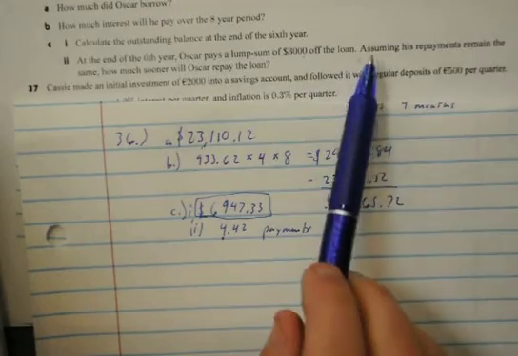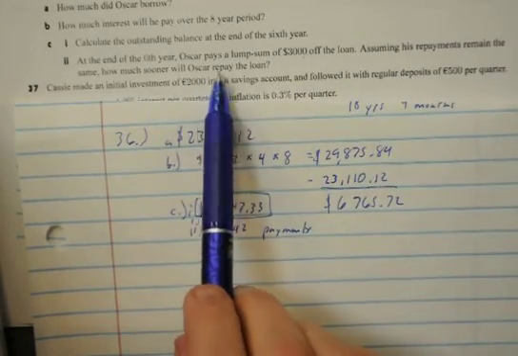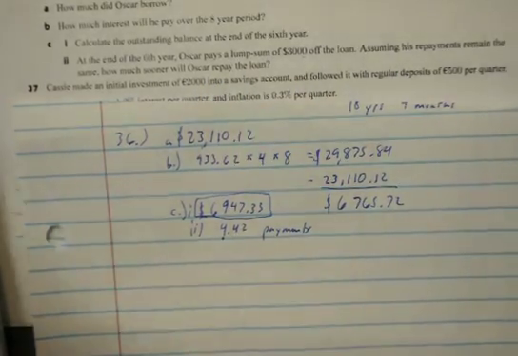So the question is, how much sooner will he be able to pay? About a year earlier. By putting that $3,000 towards the payment there, he's going to repay it about a year earlier. And that's all we're going to go through on that one.